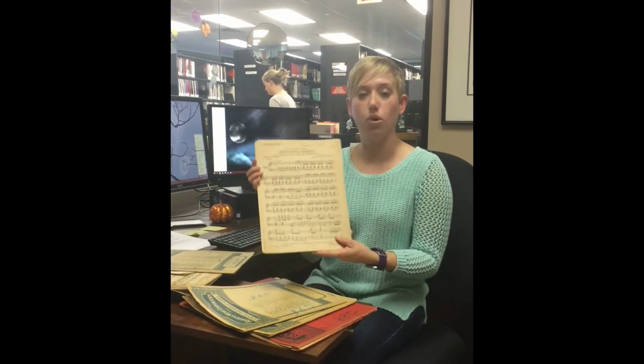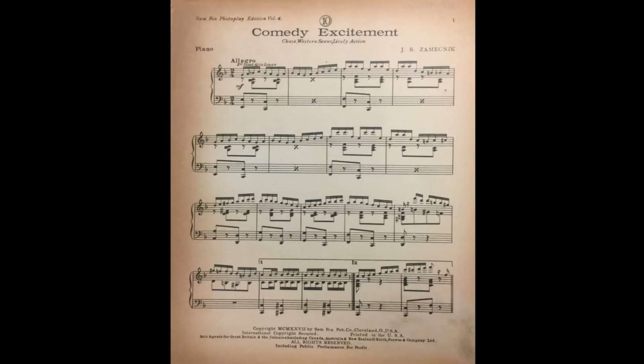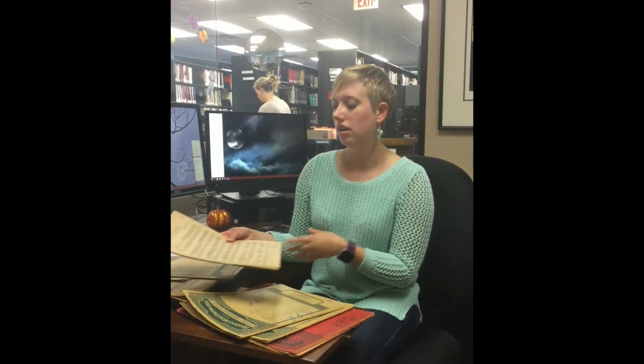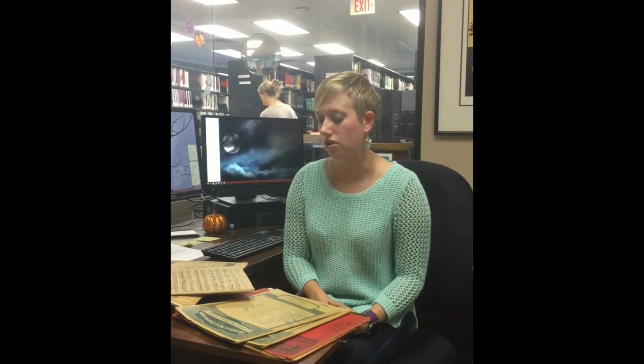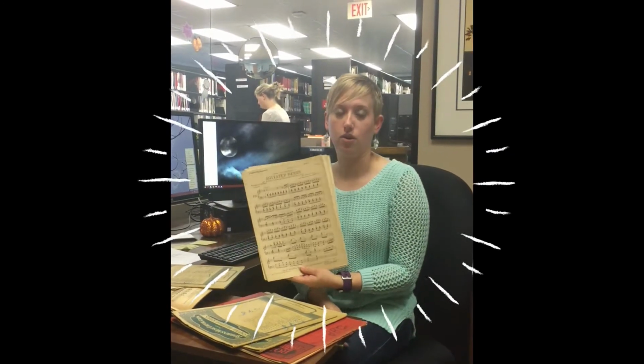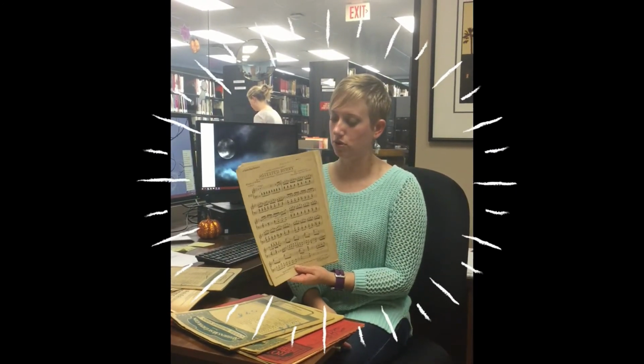So, photoplay music are pieces of sheet music, specifically orchestrations, that were used in compiling silent film scores from about 1913, 1914 to about 1929 or so. They were made specifically for accompaniment to film scores.